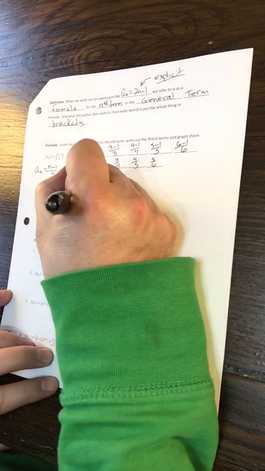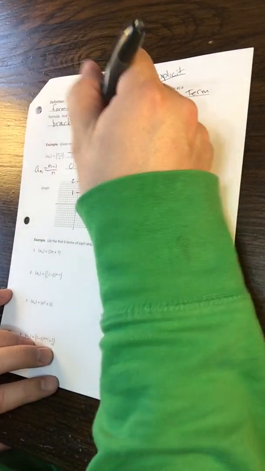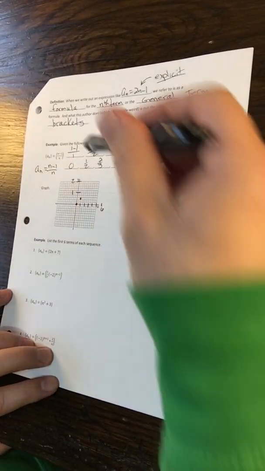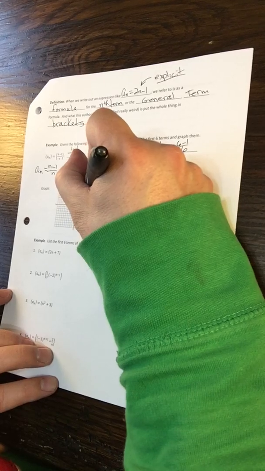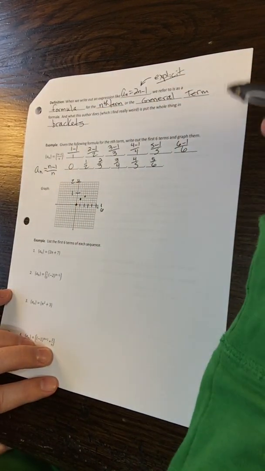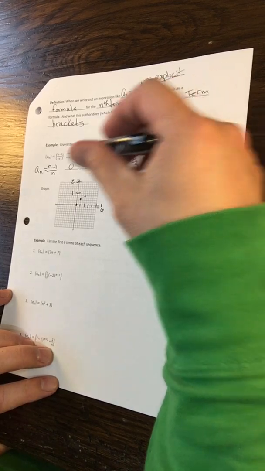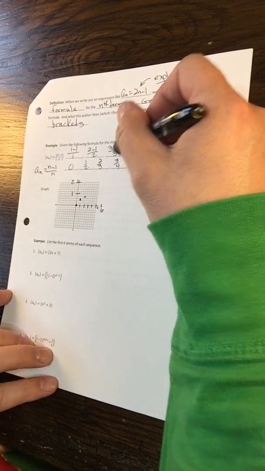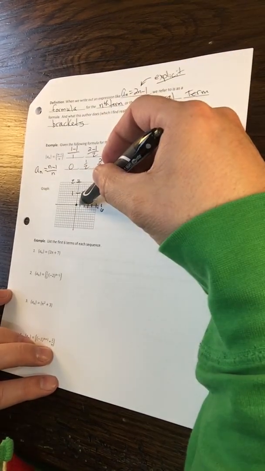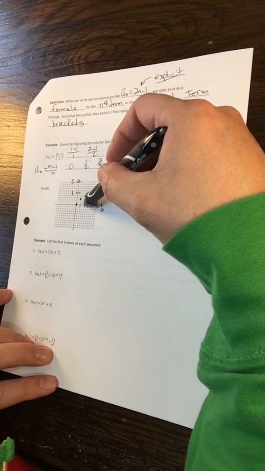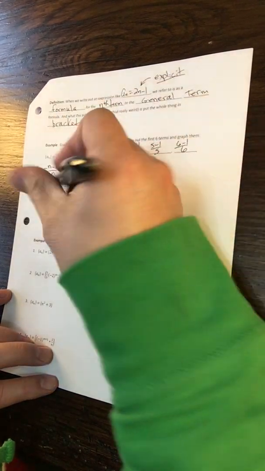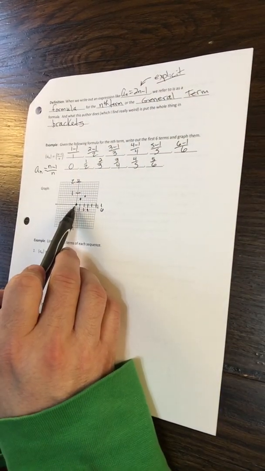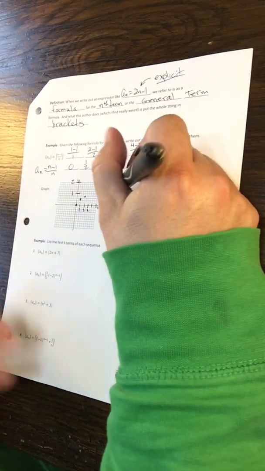When I put in a 1, I got a 0, I have the point 1, 0. When I put in a 2, I got 1/2, so I go 2, and then 1/2 is going to be right there. When I put in a 3, I got 2/3, so if that's 1/2, 2/3 would be just a little bit past that. When I put in a 4, I got 3/4, so, wait, I missed one. Sorry, I got 1, 1/2, 2, 2/3. No, I'm okay. This would be 3, wouldn't it? 1, 2, 3. Oh, that should have been 1. It should have been at 1, 0. You guys see what happened? Okay.